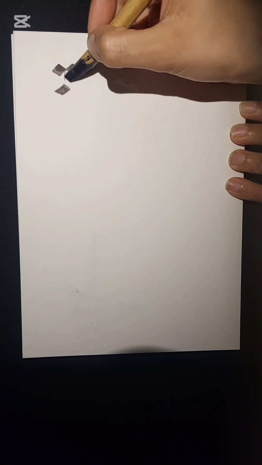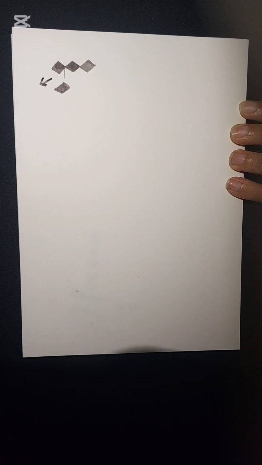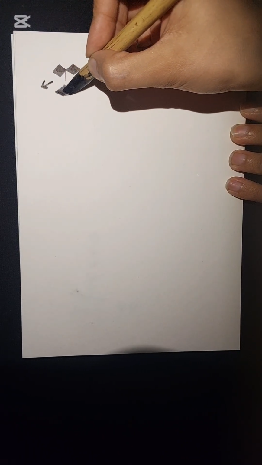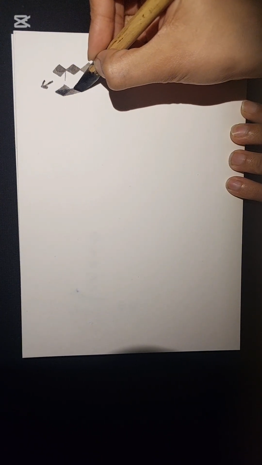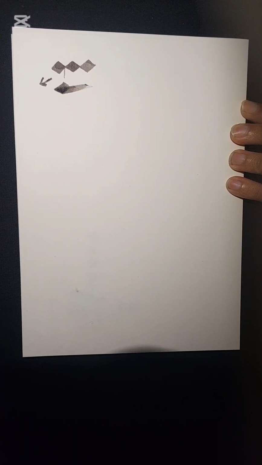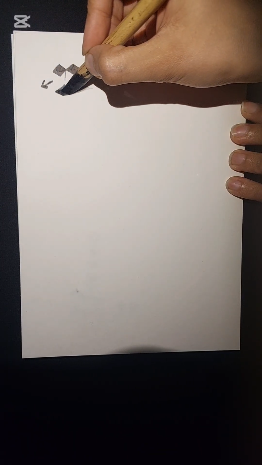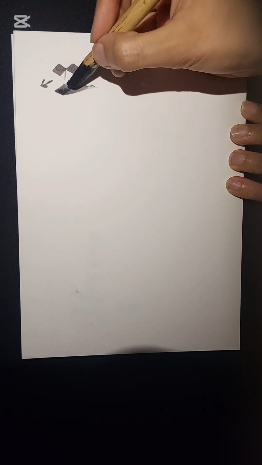This will be 1 dot. This movement will be like this to the top left. And after that you're gonna move downward, downward and slightly towards the right. Here you have the shape like this.